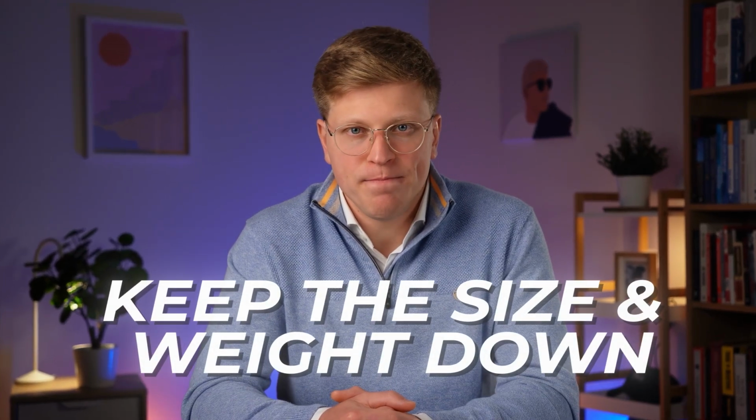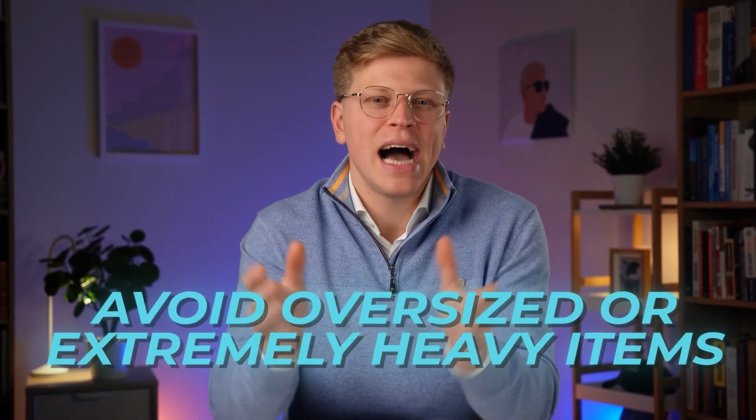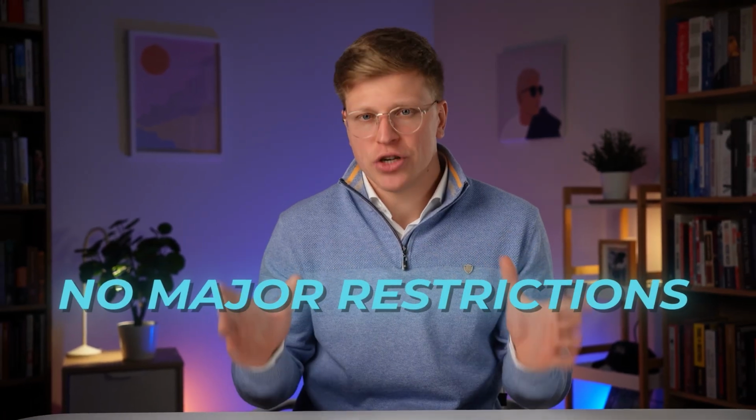Keep the size and weight down. This isn't a filter in the product database, but it's something to keep in mind. For your first product, less is more. Avoid oversized or extremely heavy items, which will cost a fortune to ship and store. Why store and ship one large, heavy, and bulky item when you can store 3 dozen smaller, lighter products in its place? Last but not least, make sure your product has no major restrictions.